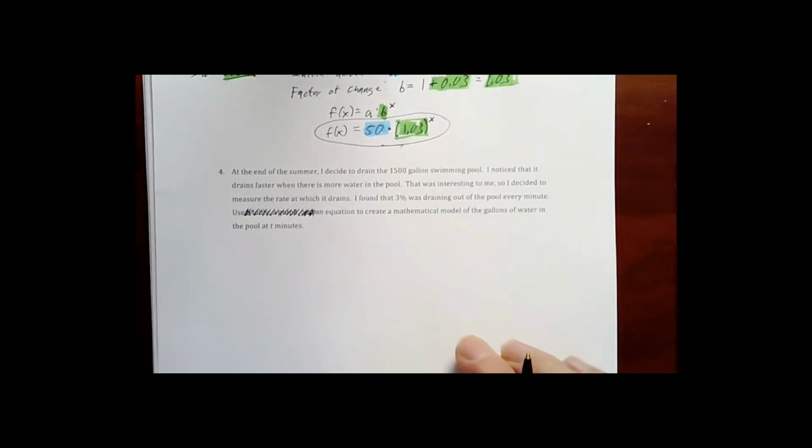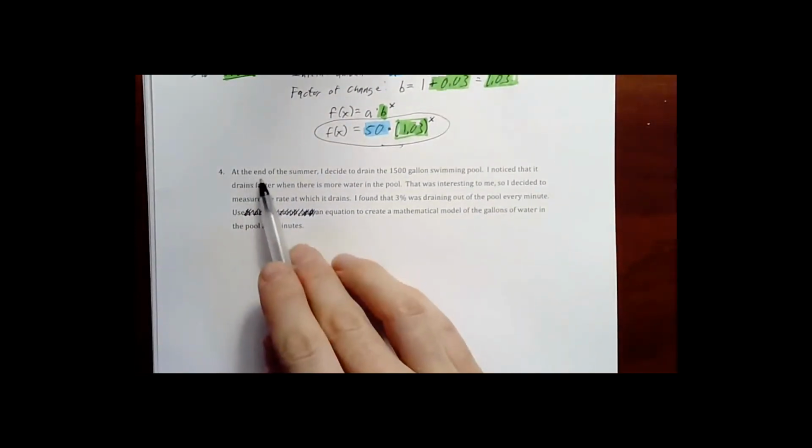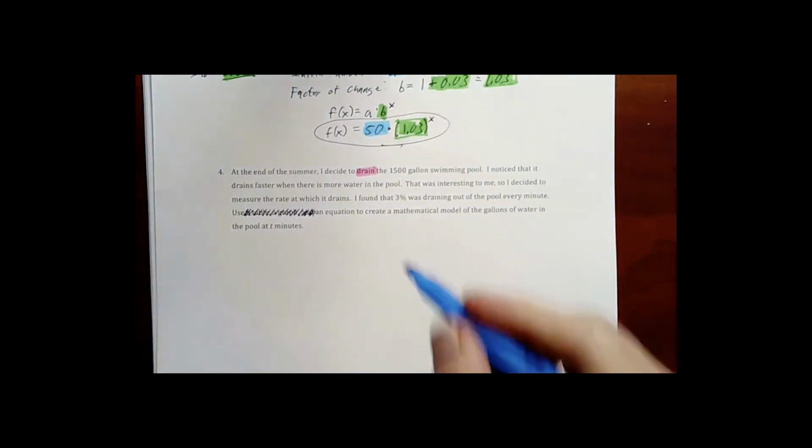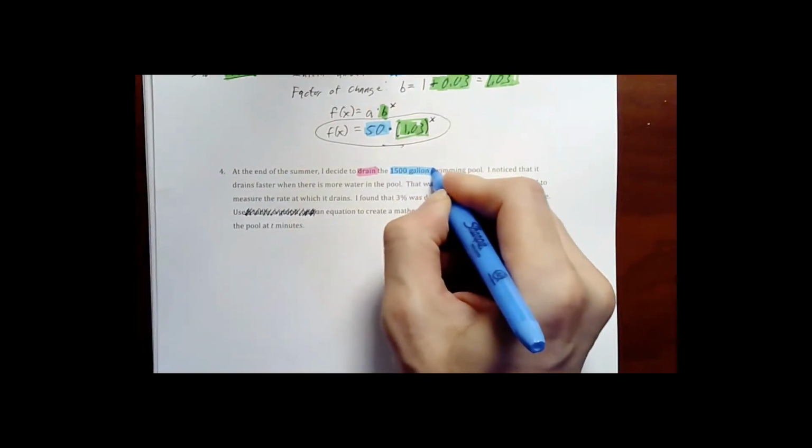Taking a look at a different situation, let's go ahead and read through it. It says, at the end of the summer, I decide to drain. Ooh, that's a key word, drain. When I see the word drain, I'm thinking of loss, losing, draining something. Draining what? The 1,500 gallon swimming pool. That right there is where we started. We started with 1,500 gallons.